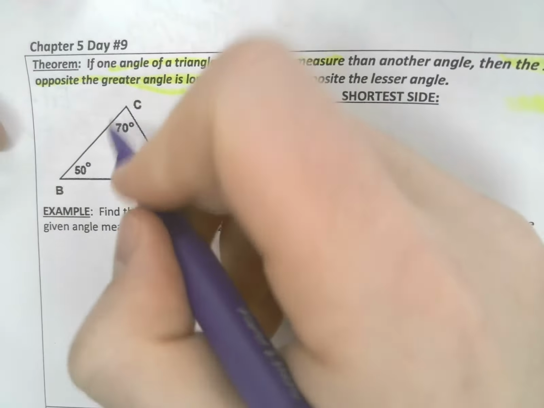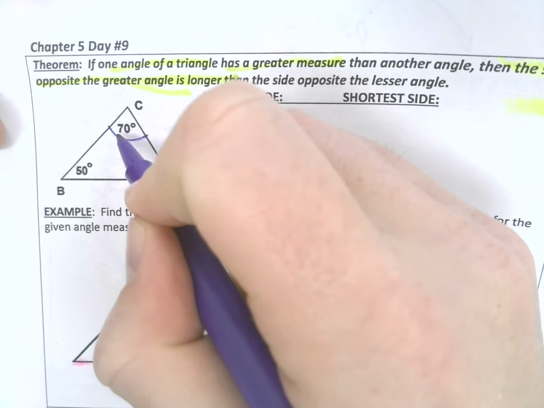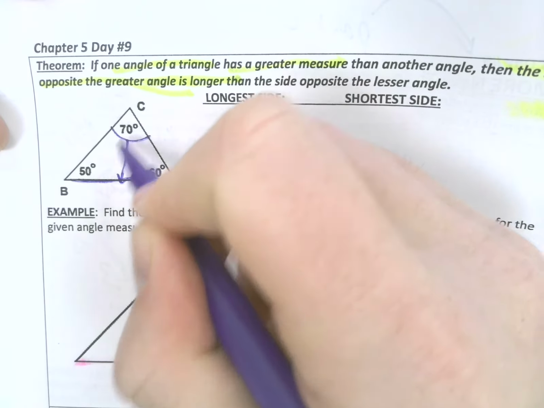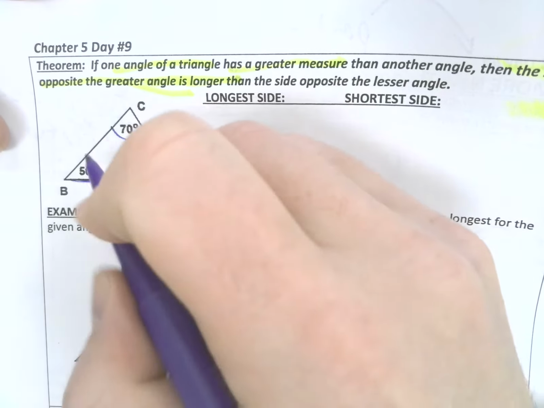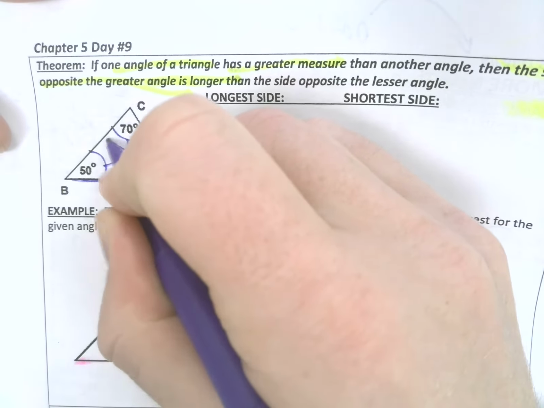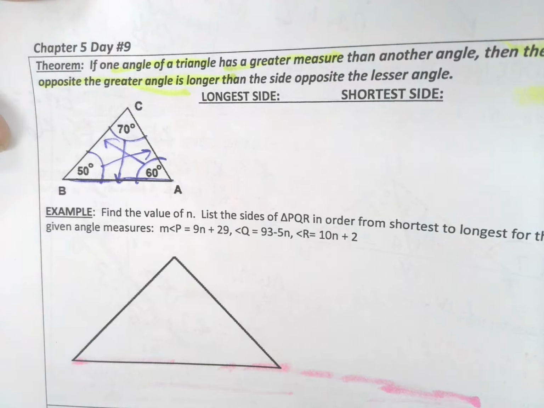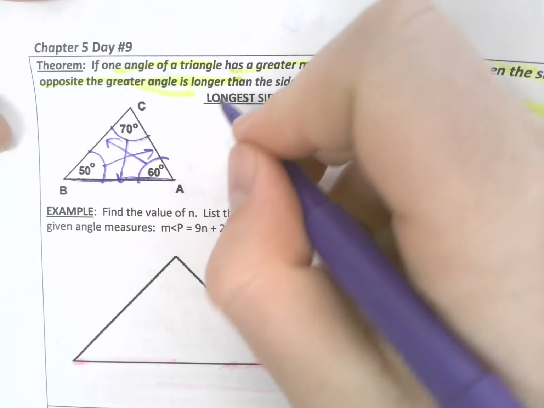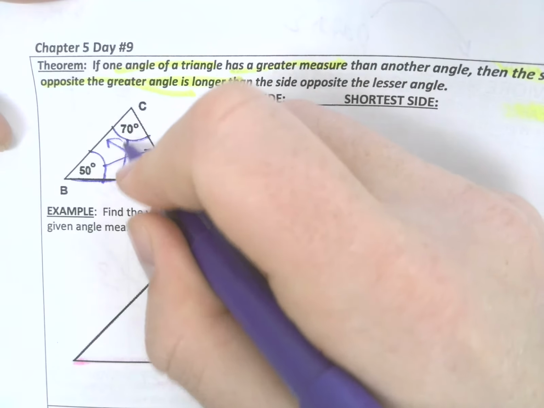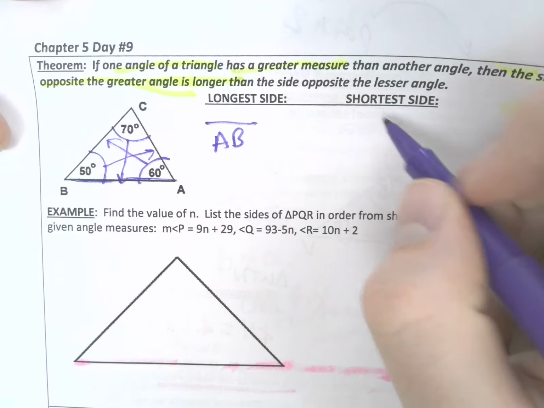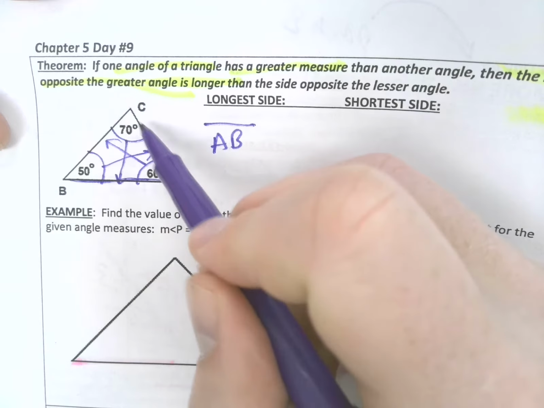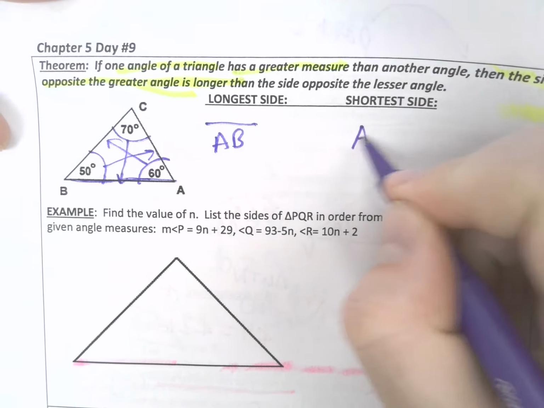So again, we know angle 70, that's going to create BA, which looks like it's going to be longer than the other two sides because our other sides are 50 and 60. So we would say that our longest side would be AB, or BA, because 70 degrees creates that. Our shortest side is created by angle 50, angle B, which goes to, looks like, AC.